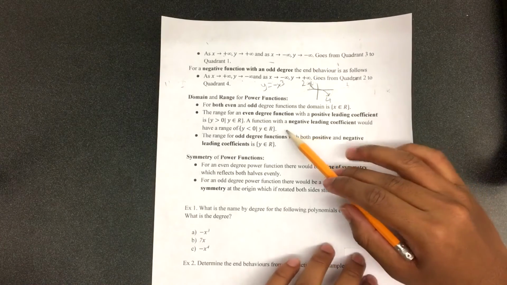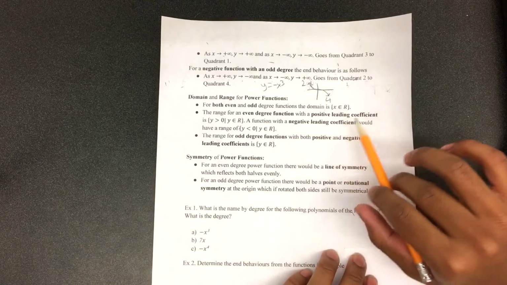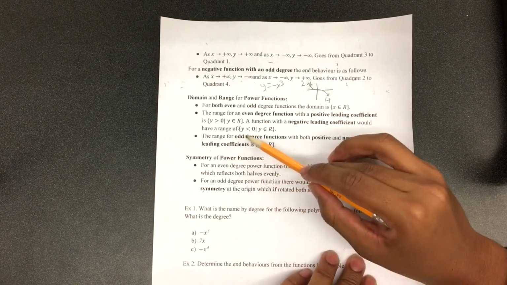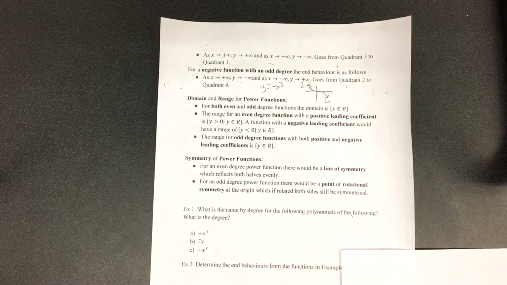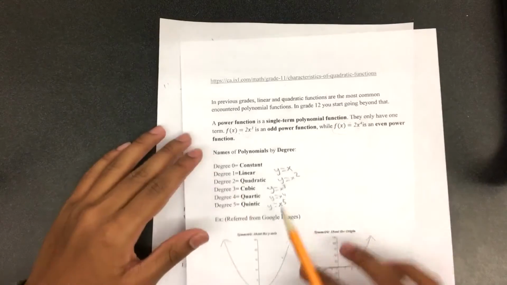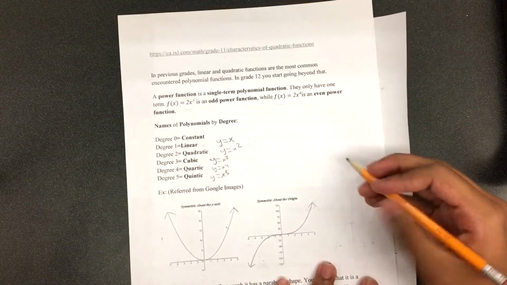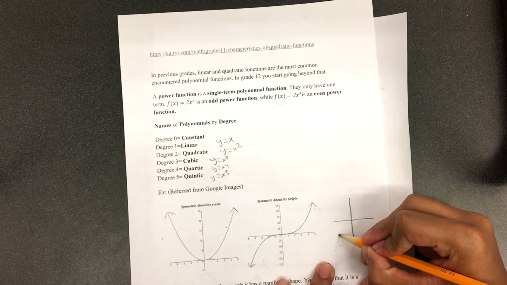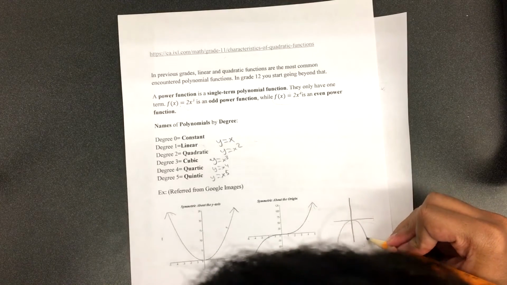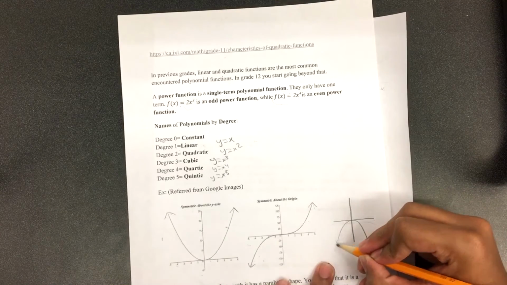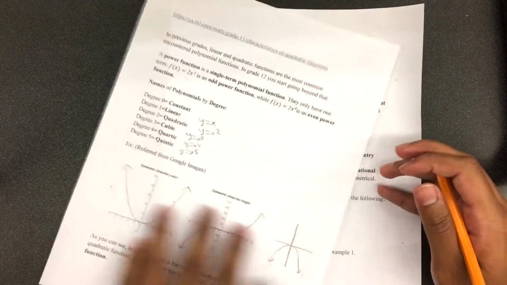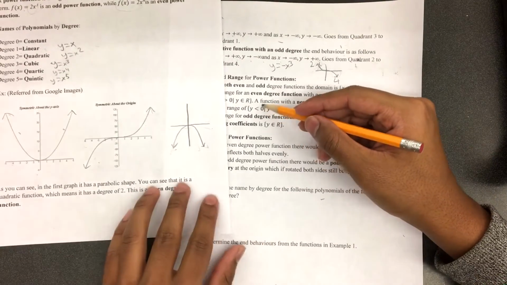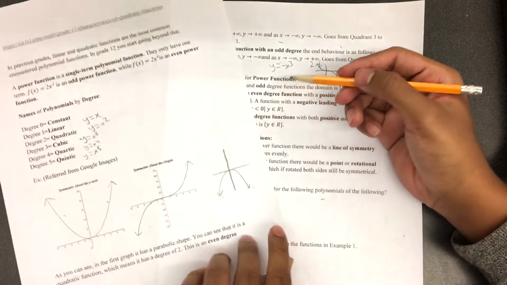On the other hand, for a function with a negative leading coefficient, it would have a range of y is less than or equal to 0, and x equals all real numbers. It's similar to this graph, but it has a reflection on the x-axis. So it goes downwards and there are no positive y values, only negative. So you would say y is less than or equal to 0, and x equals all real numbers.